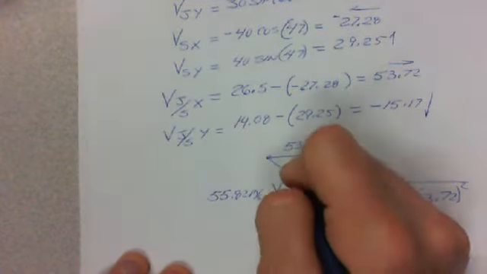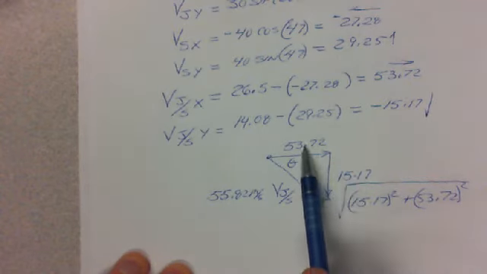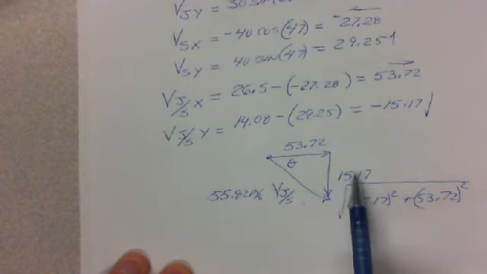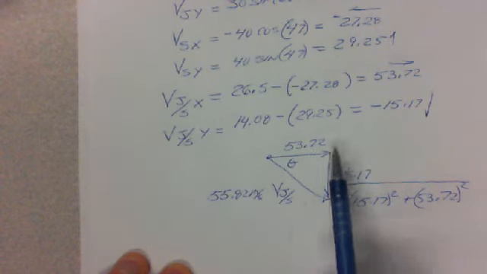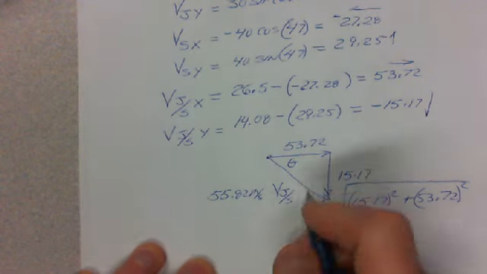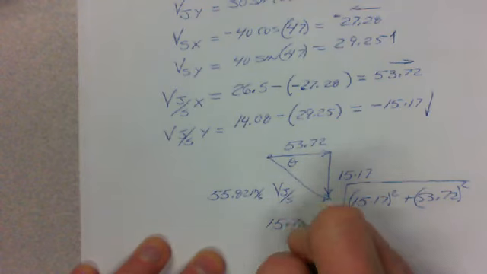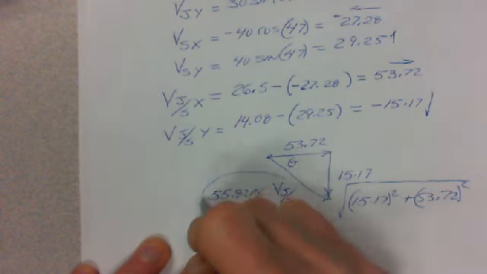Now if we want to find the angle here, theta, the only thing we have to do is take the inverse tangent of the opposite over the adjacent. So if I take the inverse tangent of 15.17 divided by 53.72, you will find out that this angle theta is 15.77 degrees. And that's all there is to it.